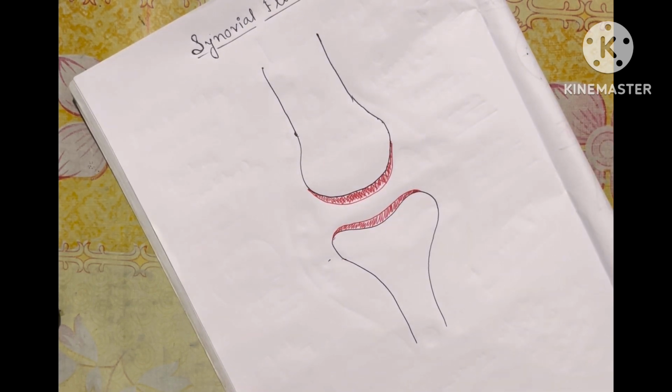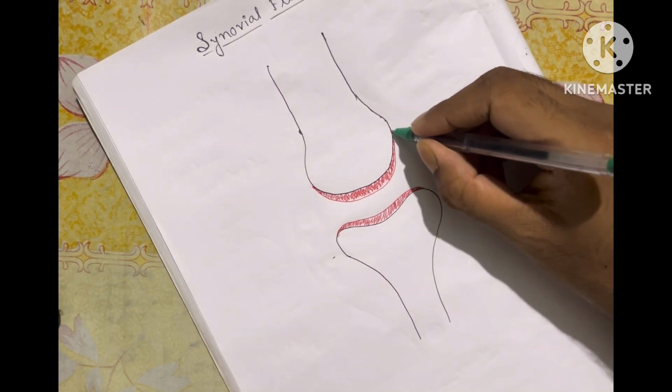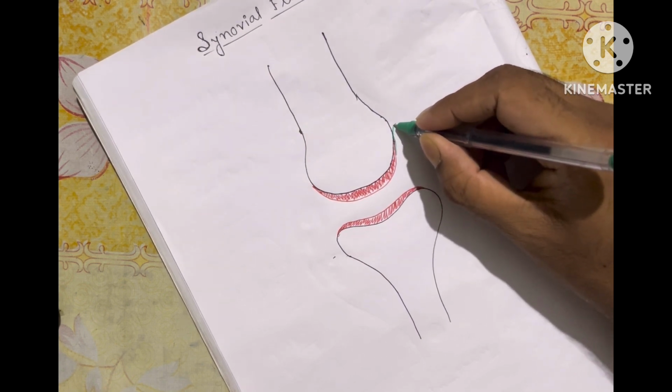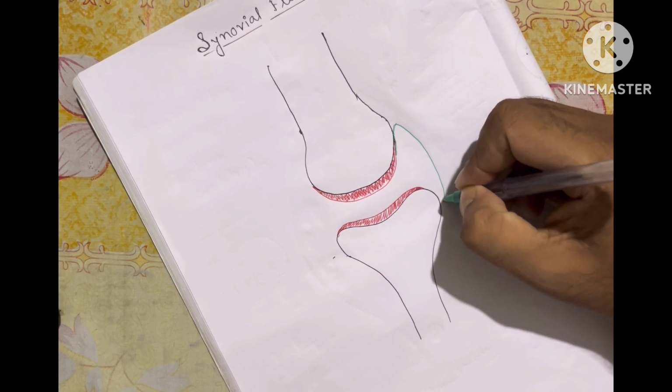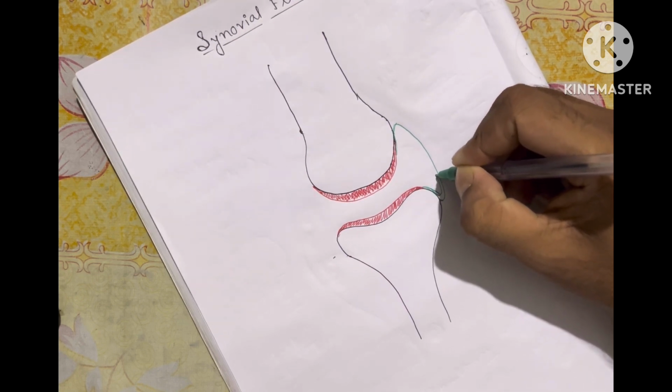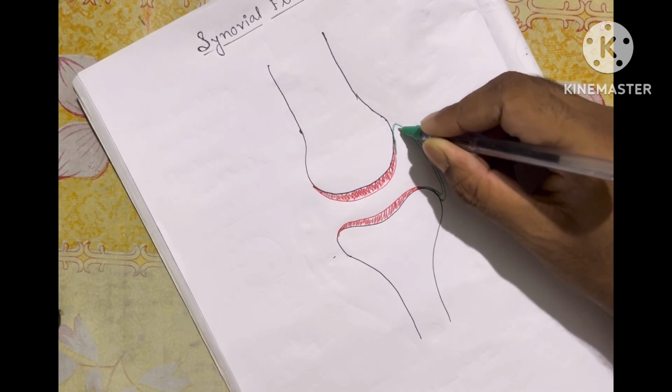Now the synovial membrane is present just after the hyaline cartilage, and it is present like this.